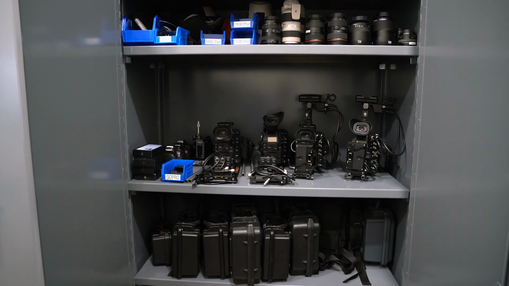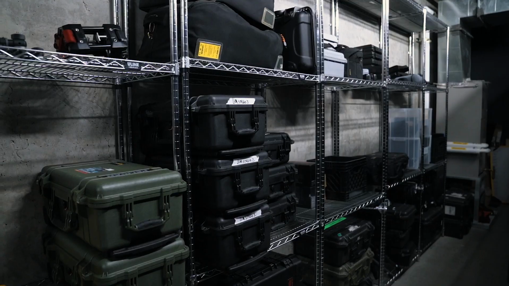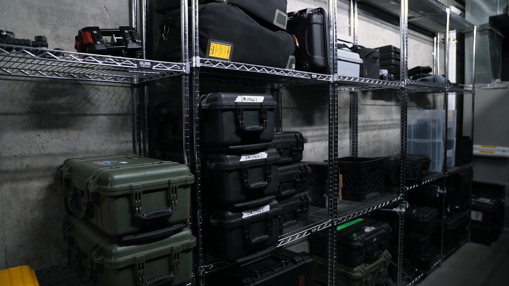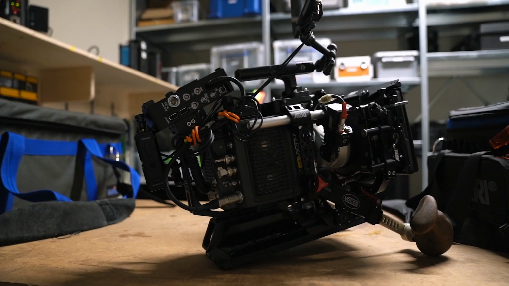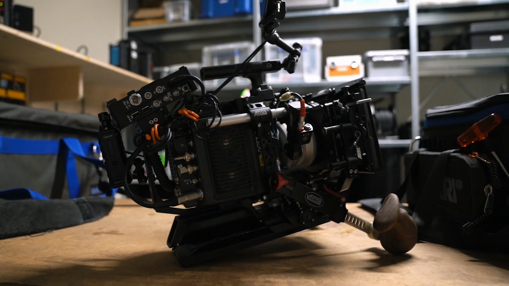Once you gather that data, you'll be able to see what's not being used at all, take that equipment that's just gathering dust and sell it or maybe rent it. And that's going to open up budget so you can buy that new camera that you really want. Okay, now I'll show you how to actually do it.